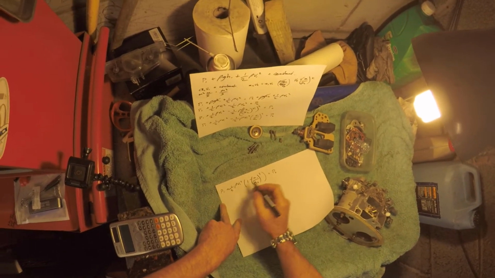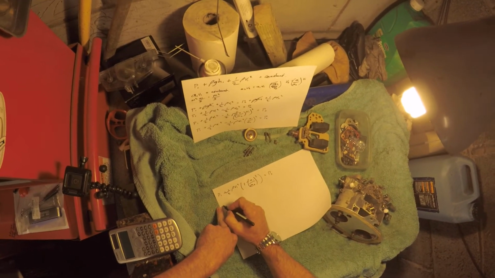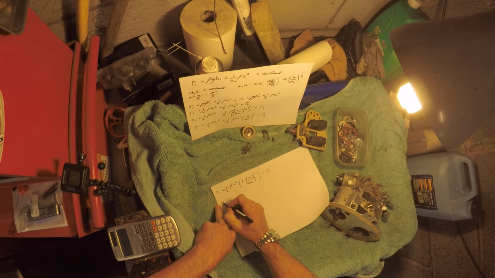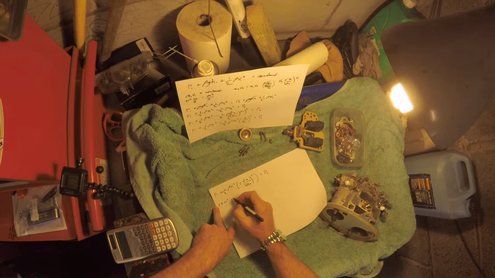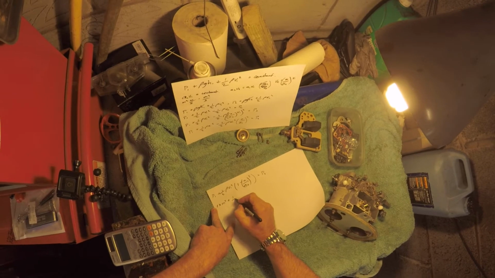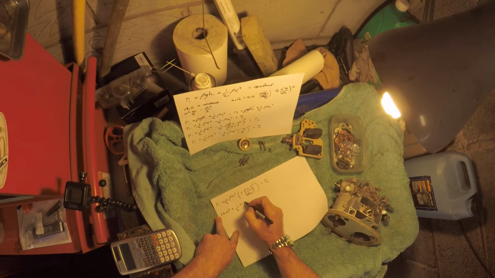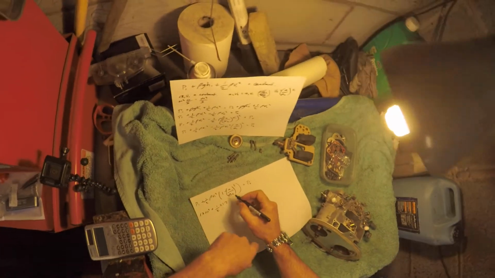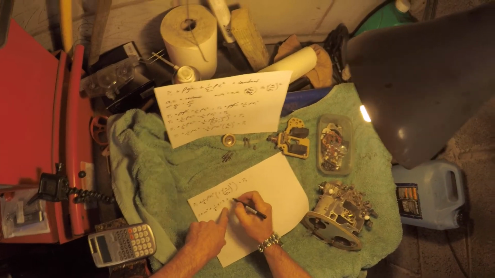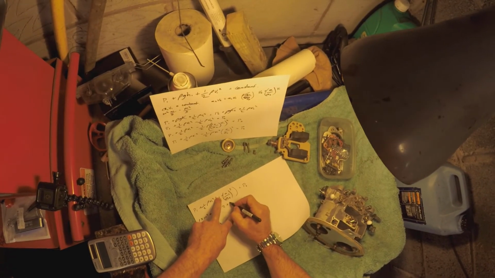P1 is all in SI units, as I said, 1 times 10 to the 5 newtons per meter squared, plus half times rho, roughly 1.2 kilograms per meter cubed for air. Assume an intake velocity of 5.